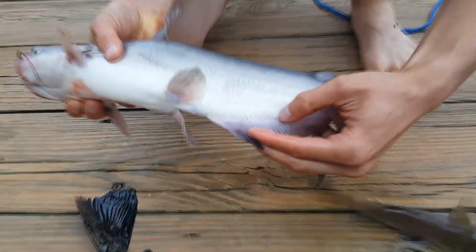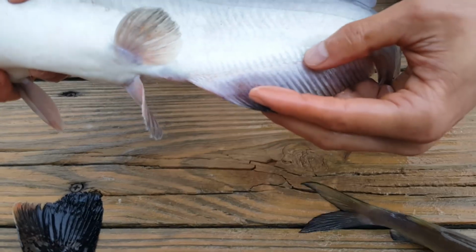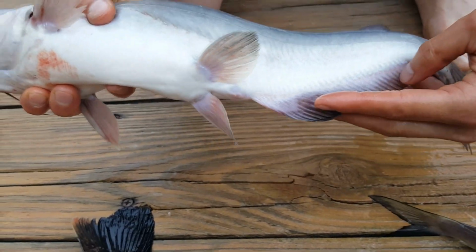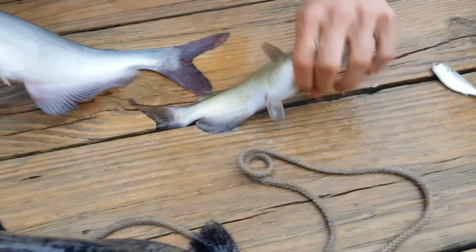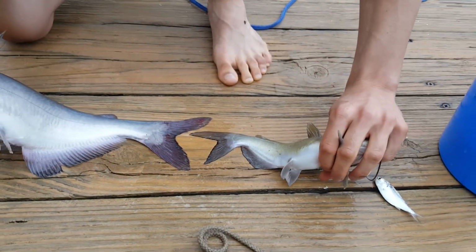And again, if you count these rays in the anal fin, blue catfish will have over 30, usually 30 to 36, which is how you ultimately identify a channel from a blue, because they both have that forked tail, as you can see.